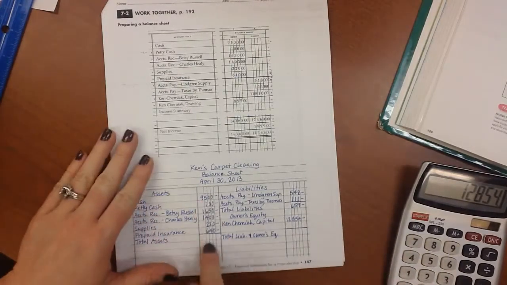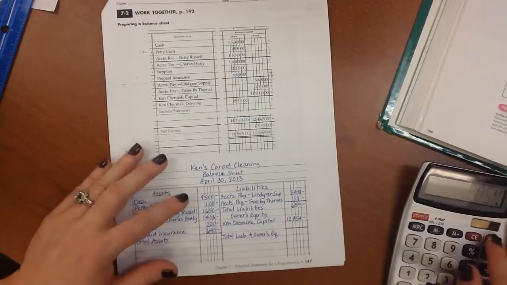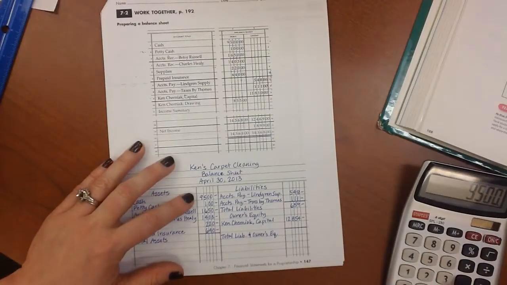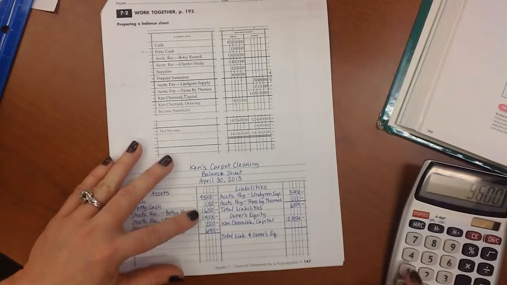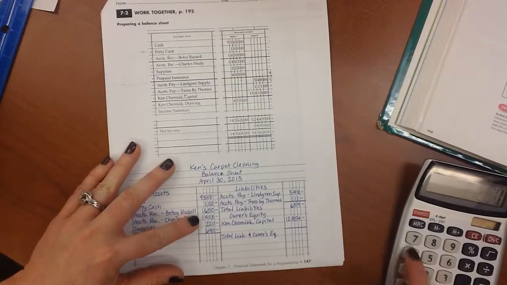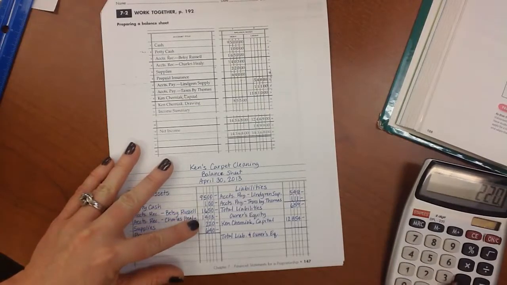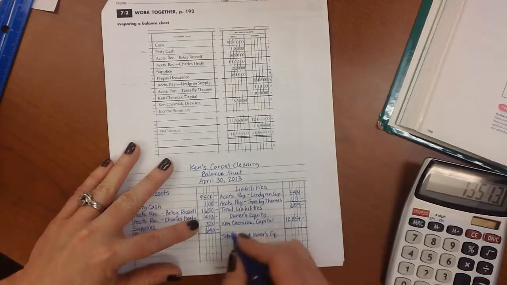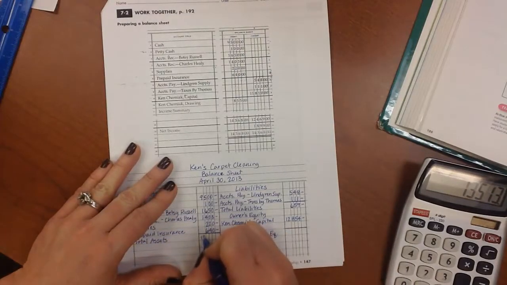Now we're going to add all of these up and write our total in. And we'll write that in.